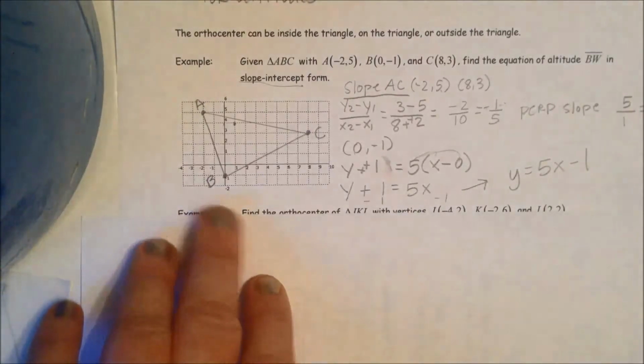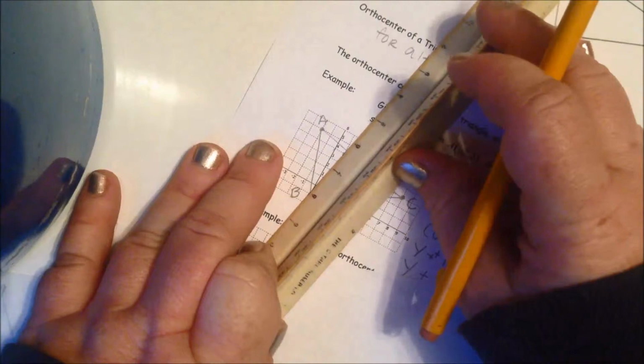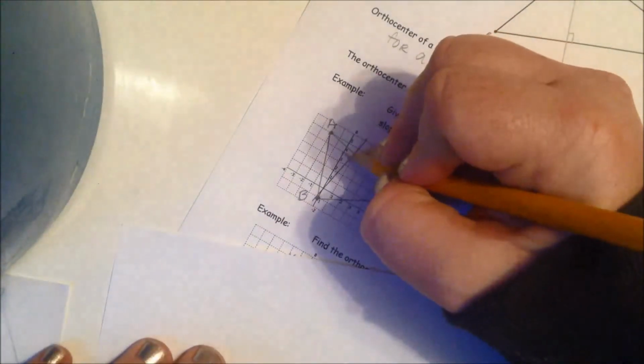And so the line that I've created would look like this. And it would cross AC at a 90-degree angle.